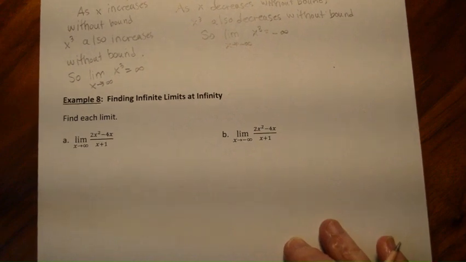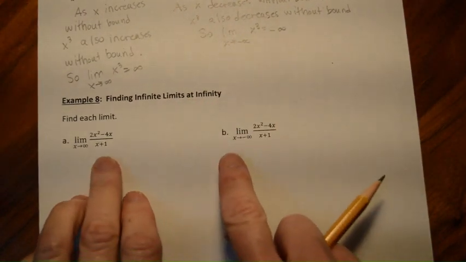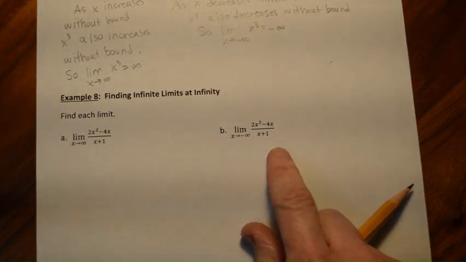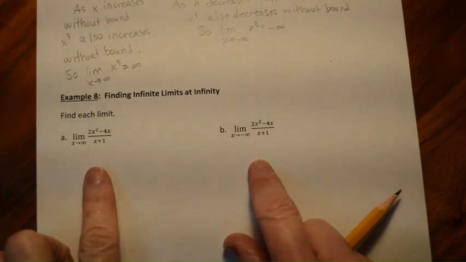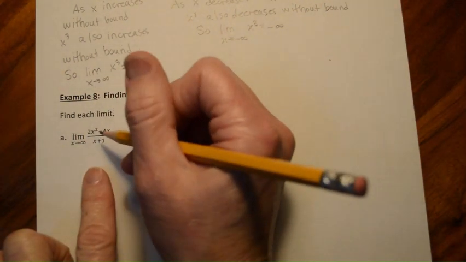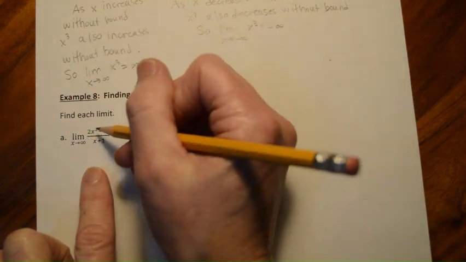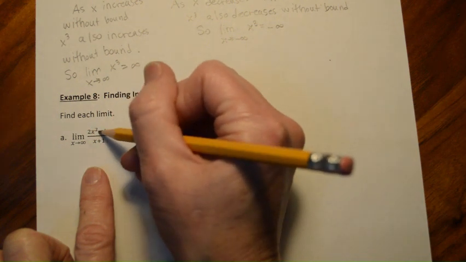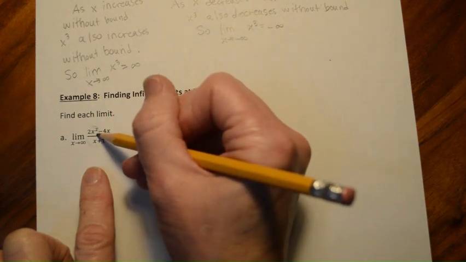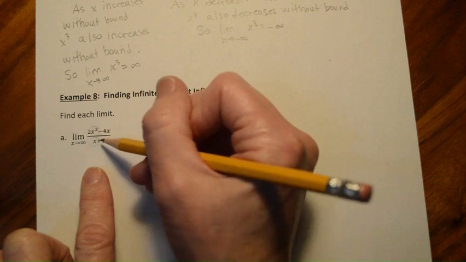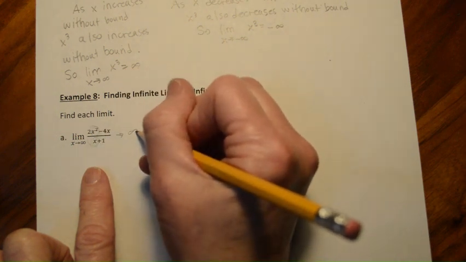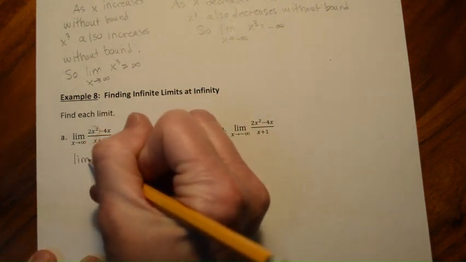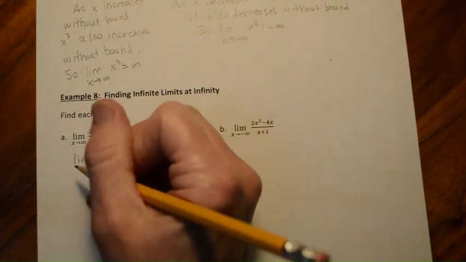Okay, so it's asking us to find limits at infinity, and notice it's exactly the same problem. That's not a mistake. We actually have two different ways that we can do this. The first is the shortcut, which is we can just compare these and say, oh, since the power there is higher than the power here, this is going to go off to infinity. That's one way, our shortcut. Our second way is to do it by multiplying by 1 over x's.